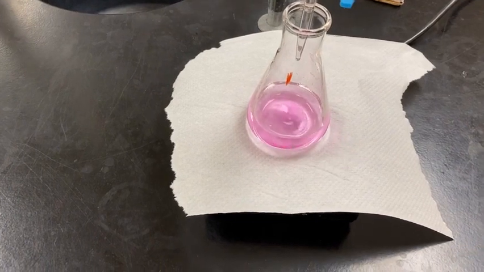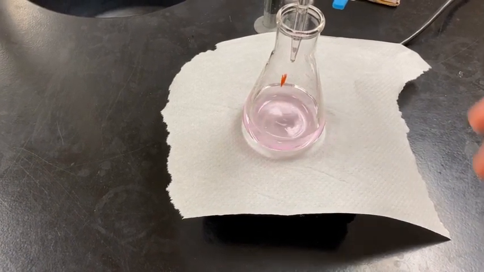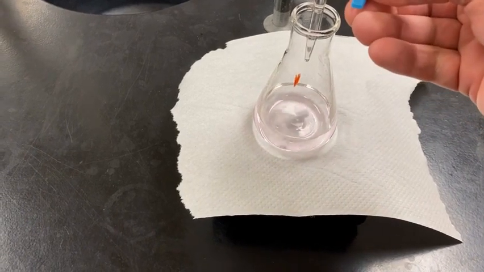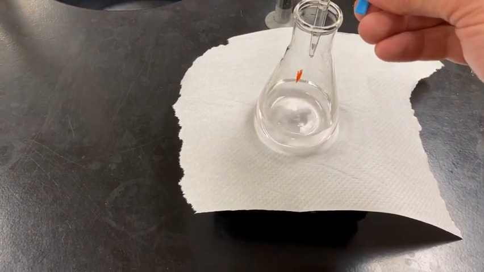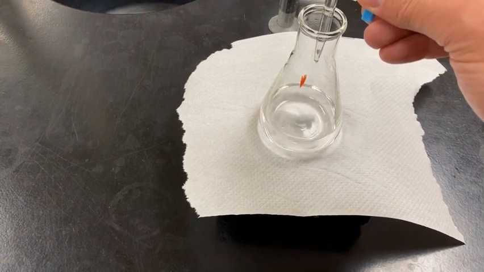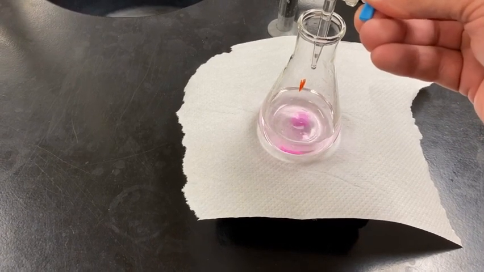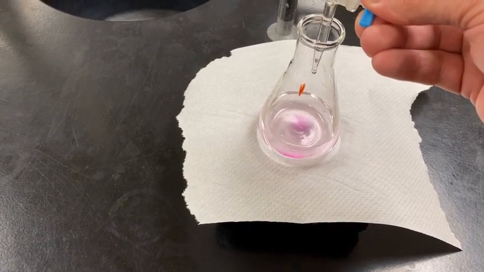It's looking pretty pink throughout. We are very close. Just want to get it to persist for like 30 seconds or so here. So I'm going to try to add just one drop and not mess this up. It's looking pretty good.